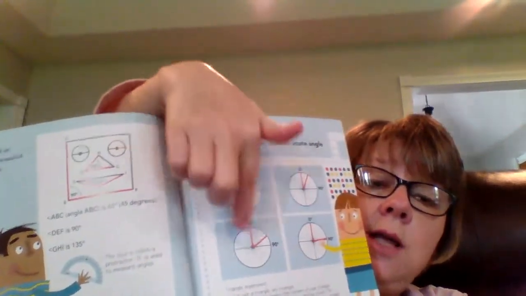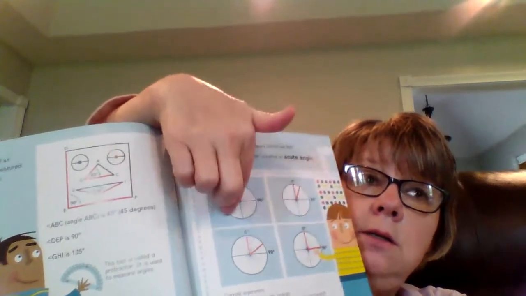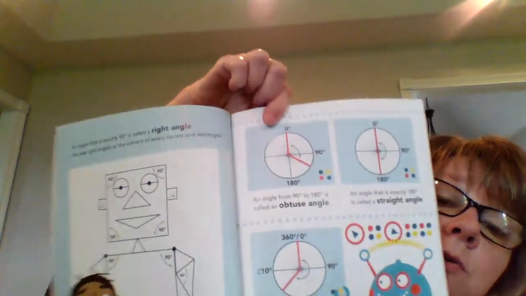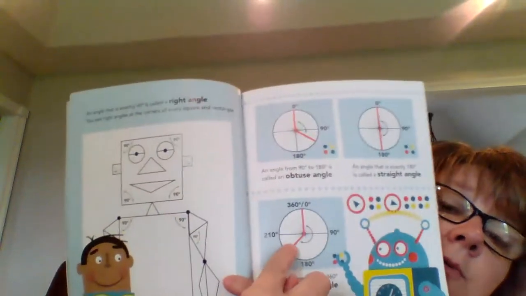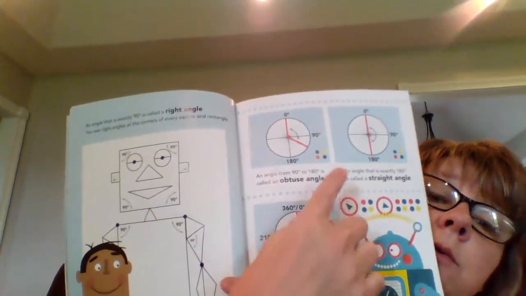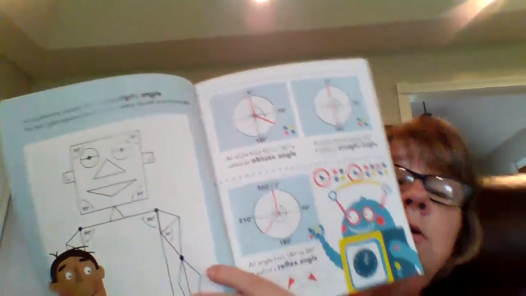So we know that angles have names, and we know there are 3 types of angles that we want to talk about. All right. So if you look at these right here, these are all acute angles. And this one's obtuse, and this one's obtuse. This one's what we call a straight angle.